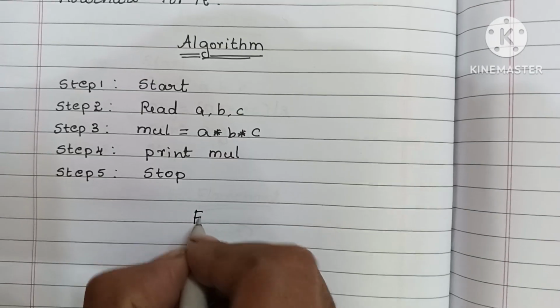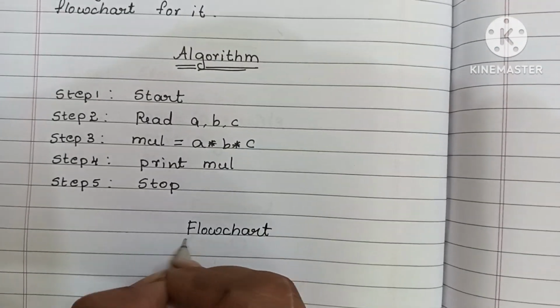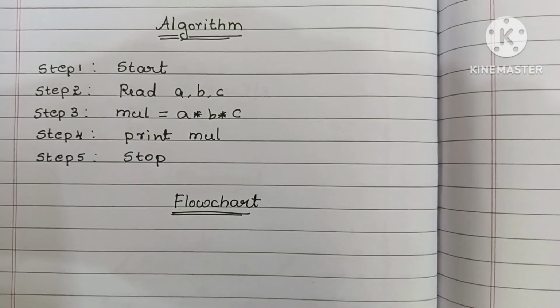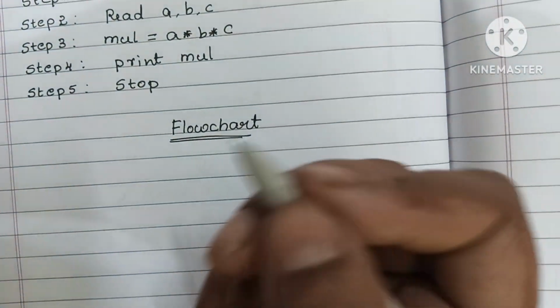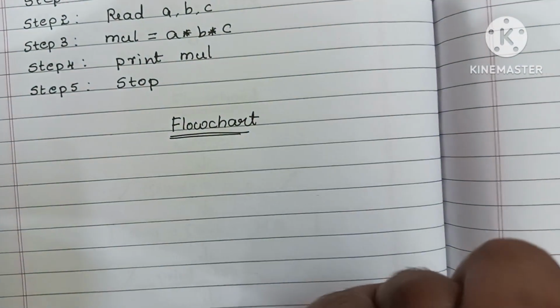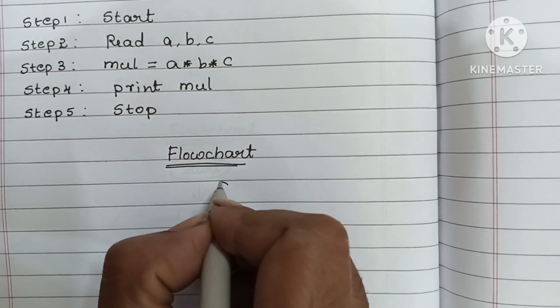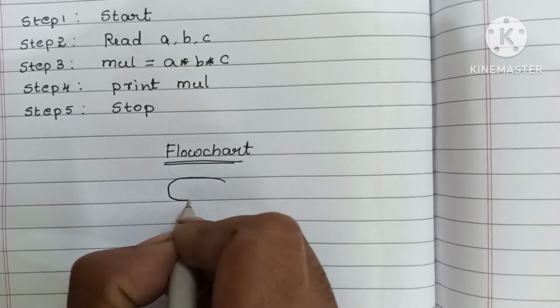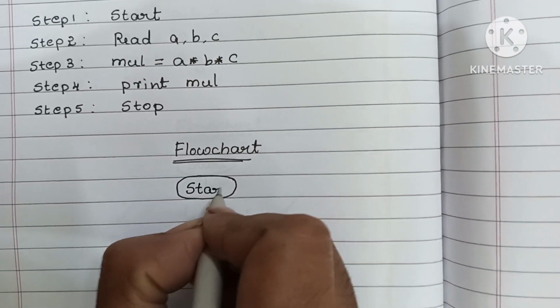Next we are going to draw the flowchart for it. A flowchart is a graphical representation of a solved problem. Here we use different shapes like oval shape, rectangular shape, parallelogram shape, diamond shape to represent a flowchart. A flowchart always starts with the start statement. It is written within an oval shape.